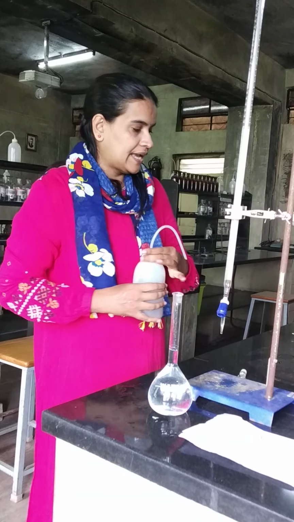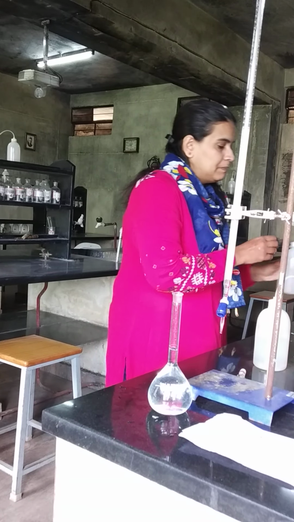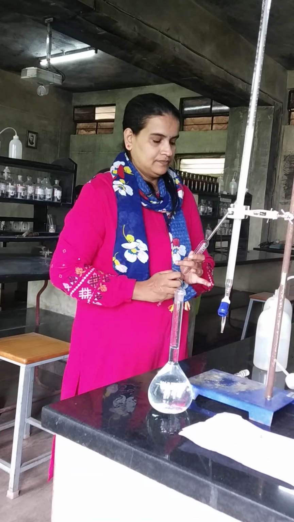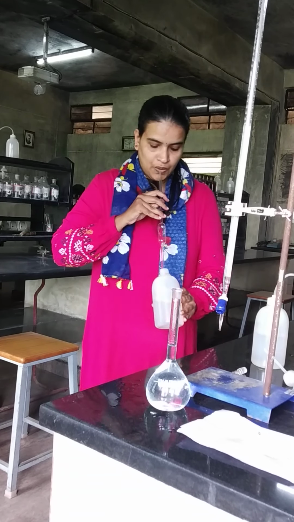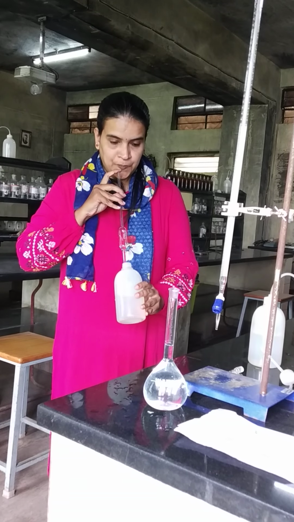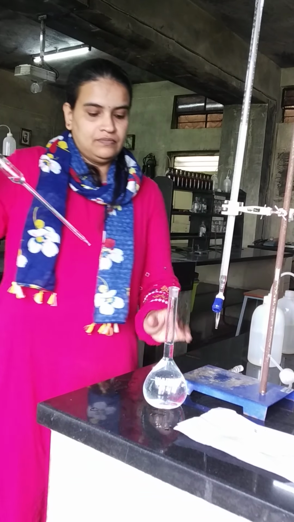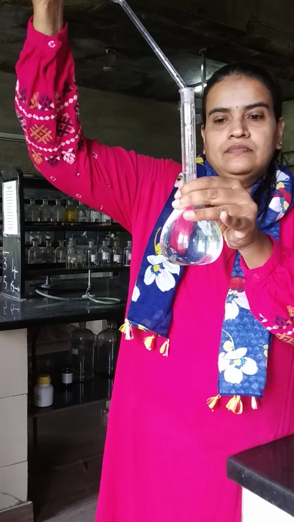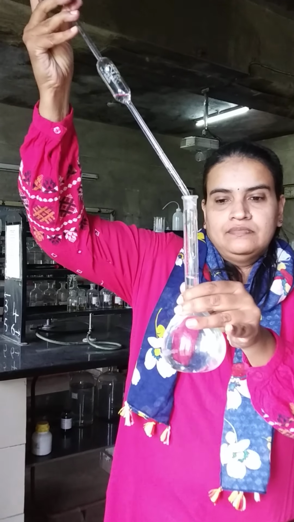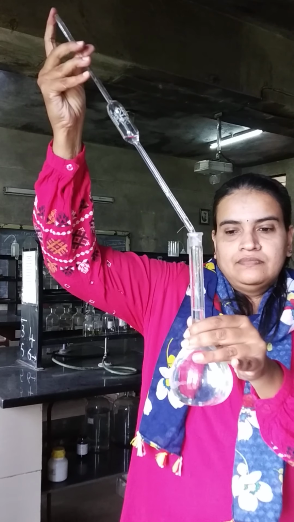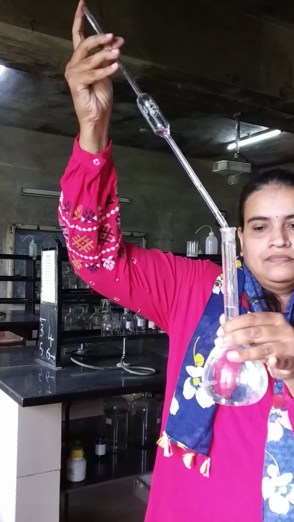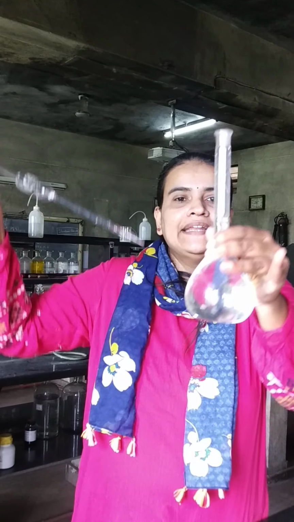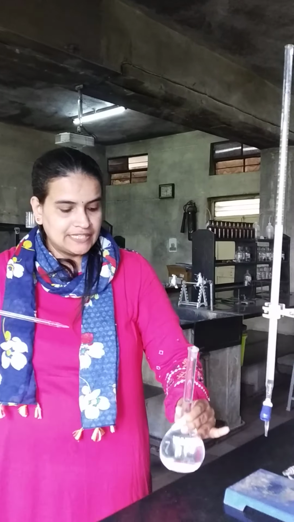So after this we can use a pipette for the last 2-3 drops. Now it's exactly till the mark. The line is coinciding with the mark. This is called making up.